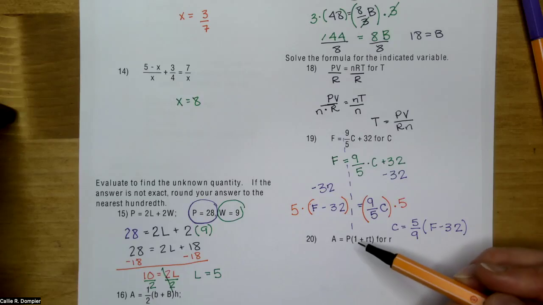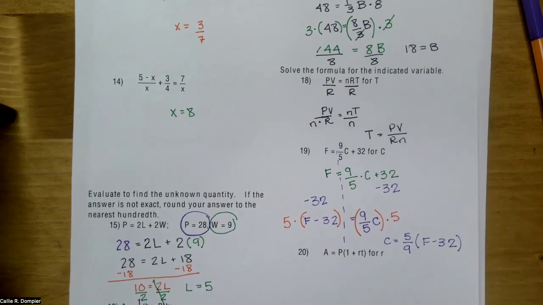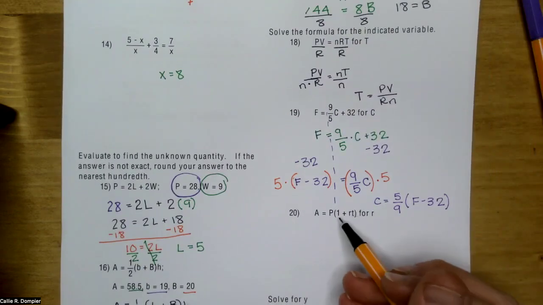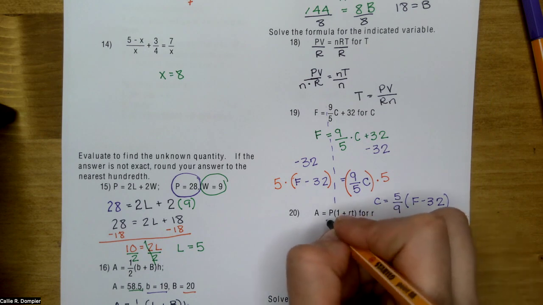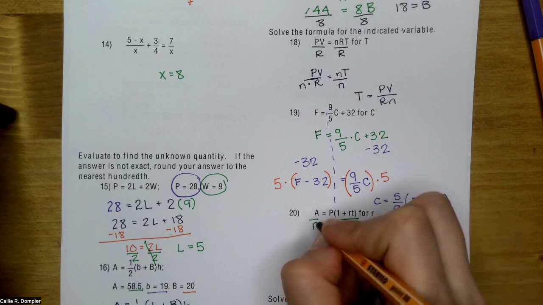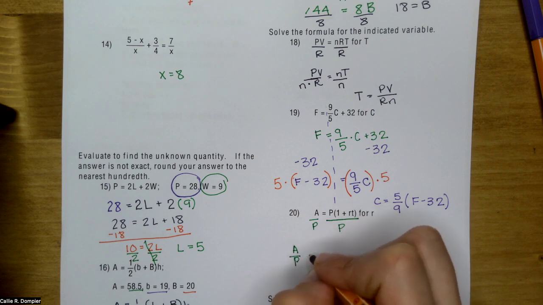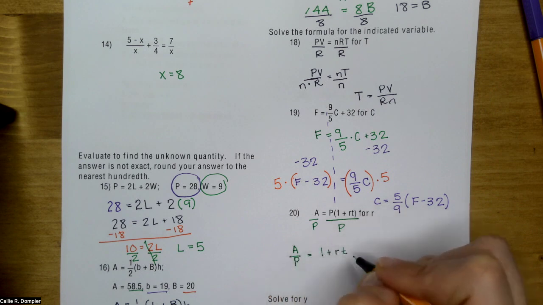A equals P times the quantity 1 plus RT. Solve it for R. All right, inside the parentheses, R is being multiplied by T, and then they're going to add 1 to it, and then it's all going to be multiplied by P. So the first thing I'm going to do is divide by P. I'm going to get A divided by P is equal to 1 plus RT.